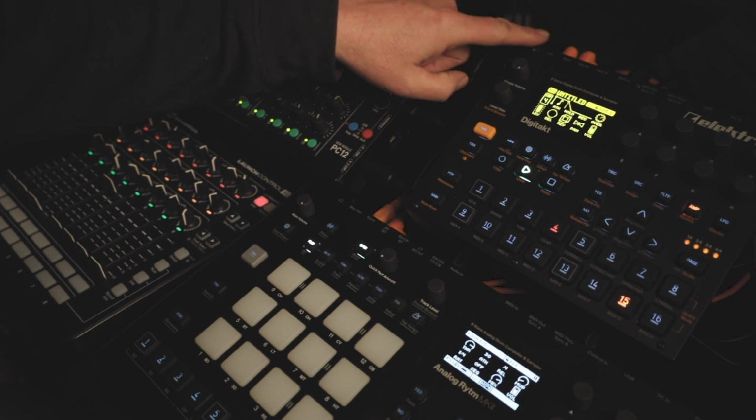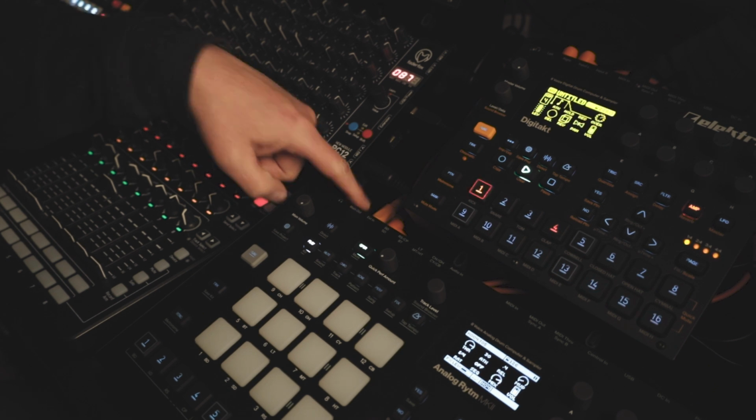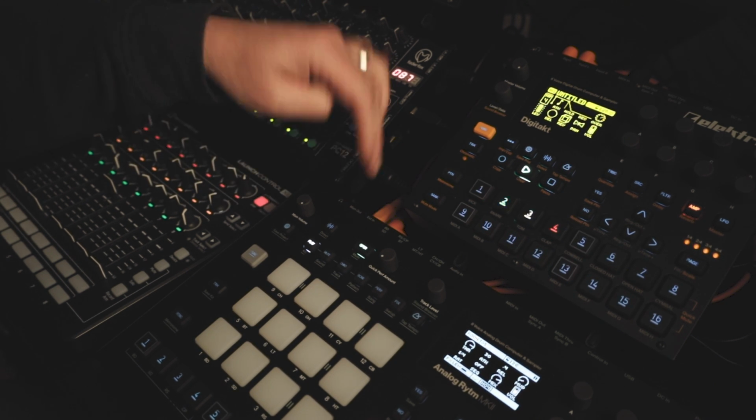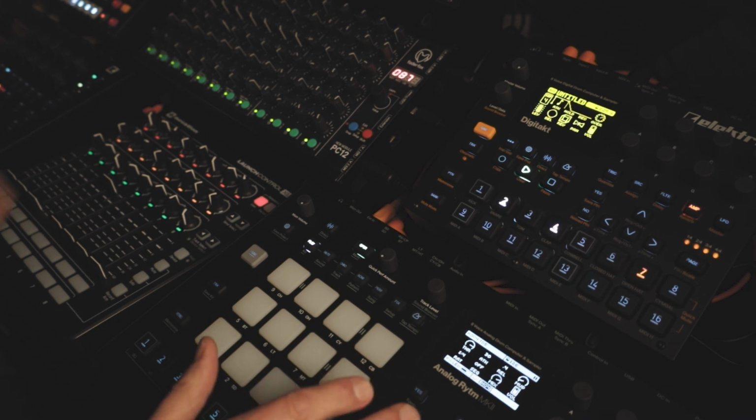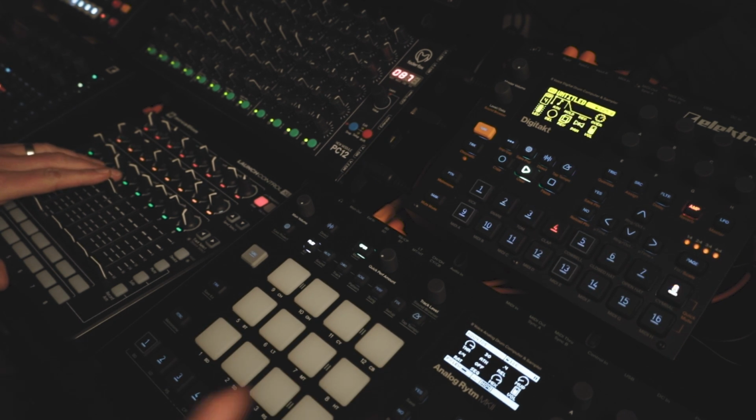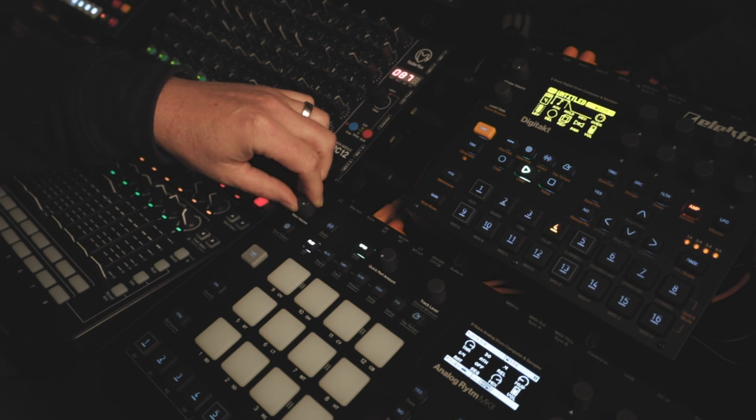Then that signal goes from the Digitakt into the Analog Rhythm, and the external in on this specific machine enters just before the compressor. So on the compressor page, we've got a makeup gain where we can add additional volume, and we've got a volume of that, and we've also got our master volume, right?